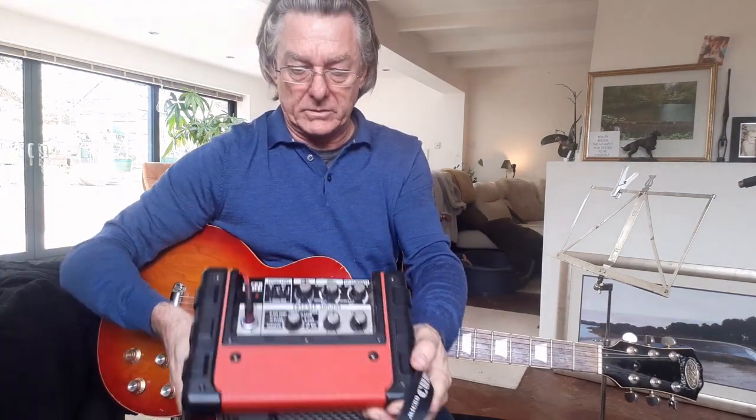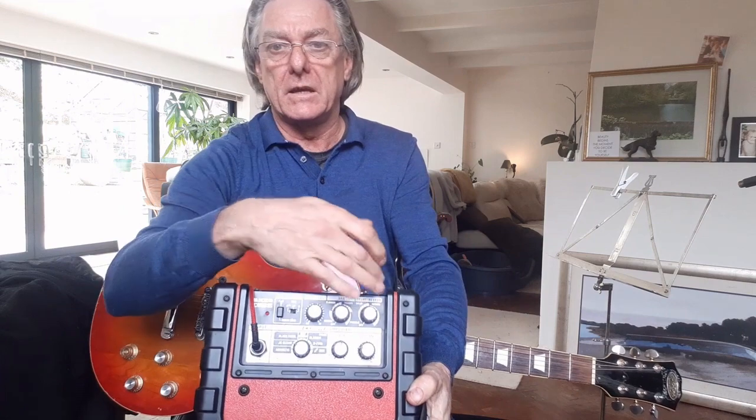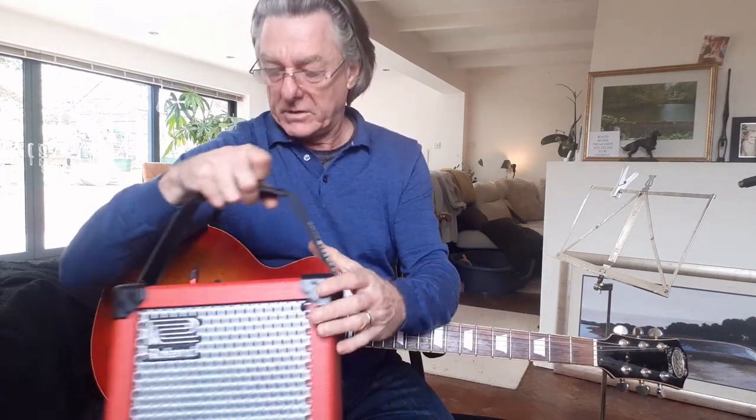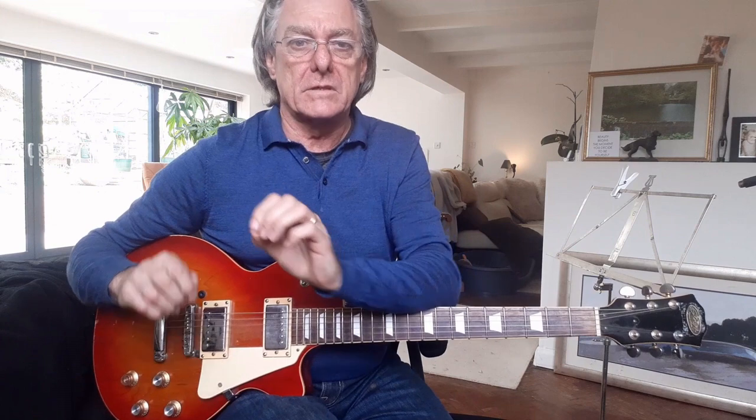This is a Roland Microcube, and you can see here we've got lots of different effects, echoes and flangers and reverbs and phasers and things. The unfortunate thing about those is you have to select the effects and stick with them. You can't use a pedal to change them.